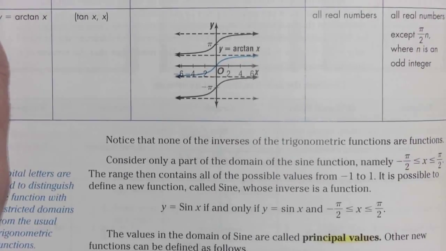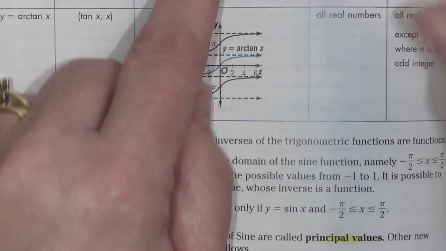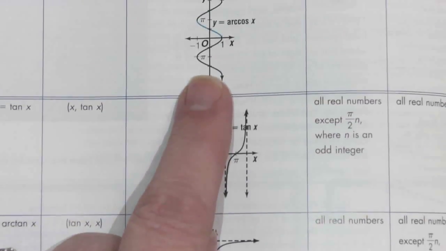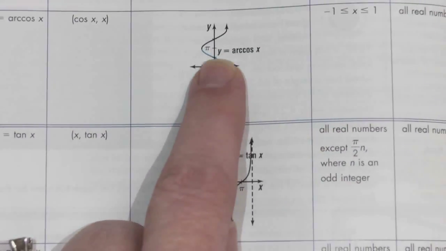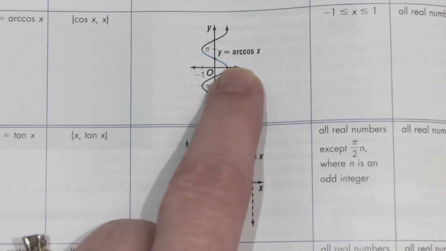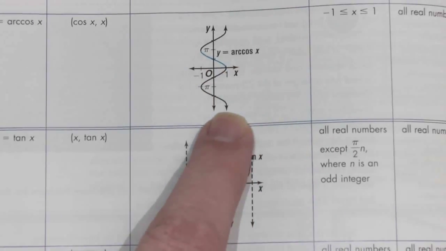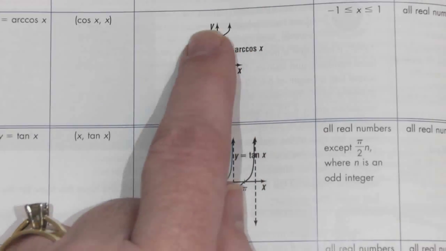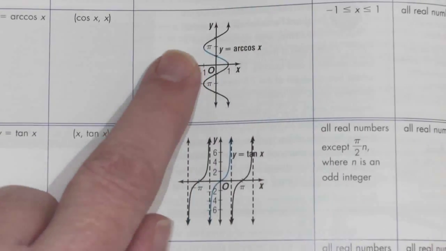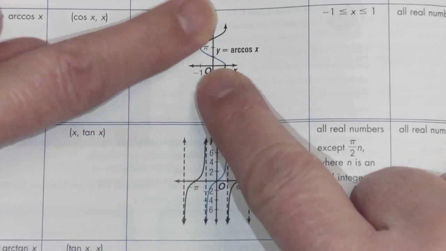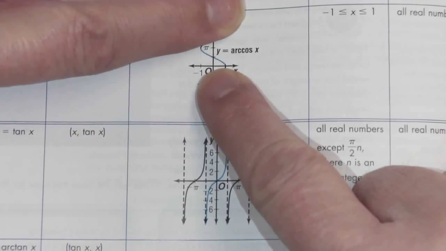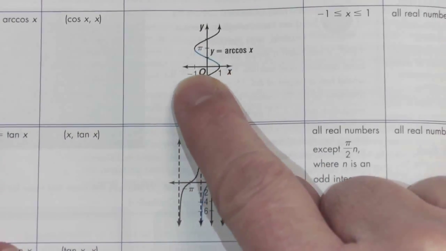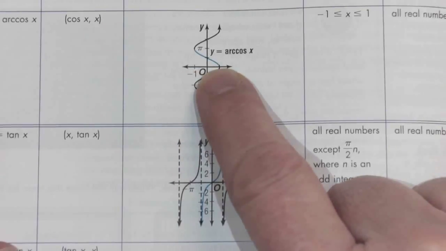and you look at the inverse. Okay, so the inverse of cosine would be right here. That would be arc cosine, or you could call it inverse cosine. So all the x's and the y's would change place. And so we have this meandering thing that's going up the y-axis. Now, the principal values are just from there to there. That's the blue part. And that would be from -1 to 1.